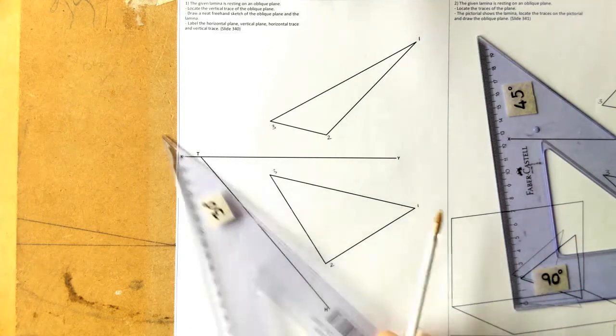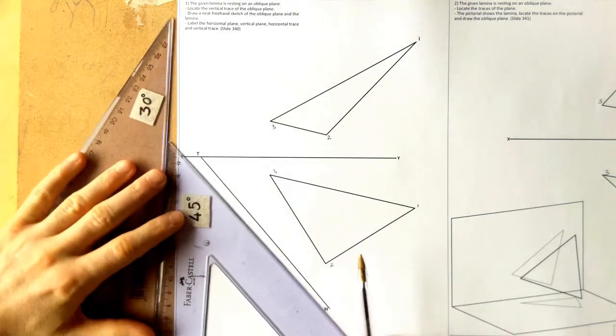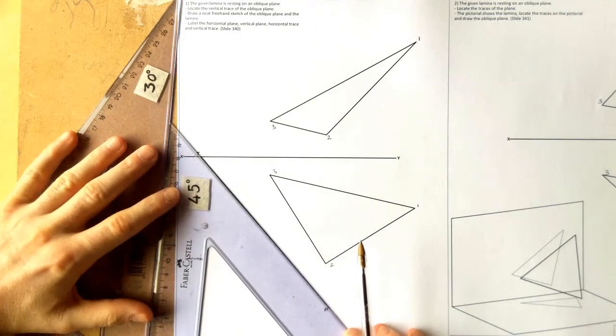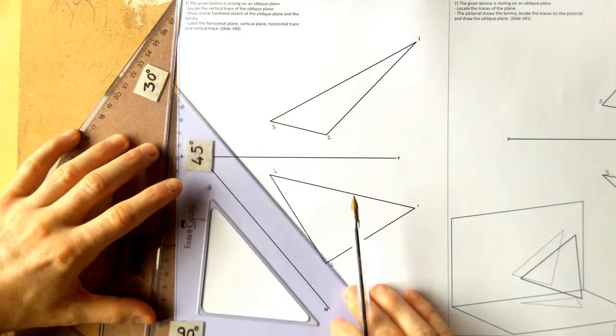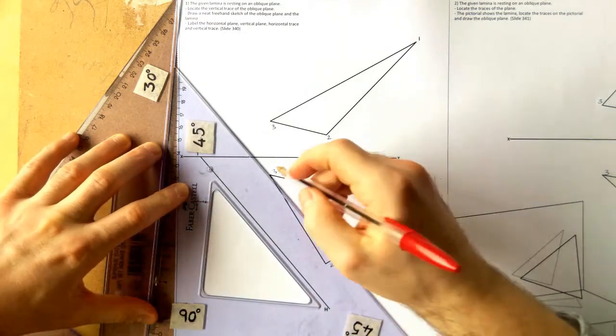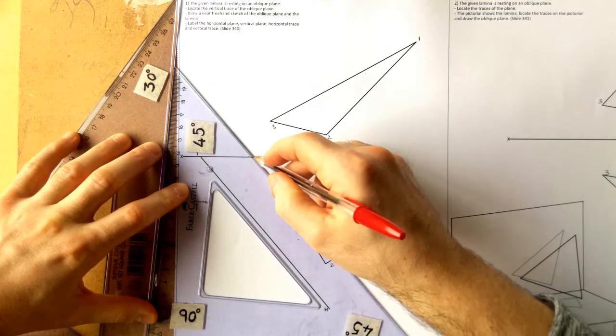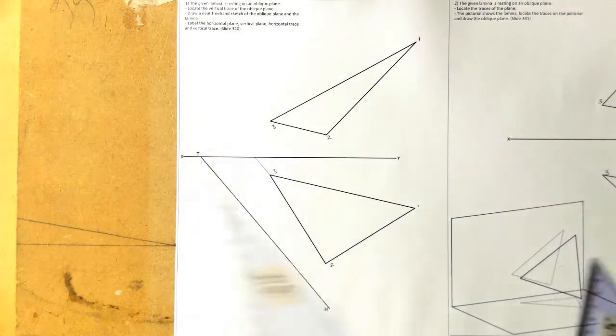So we go parallel to the horizontal trace from number 3, the point on the lamina, to where that hits the XY line.